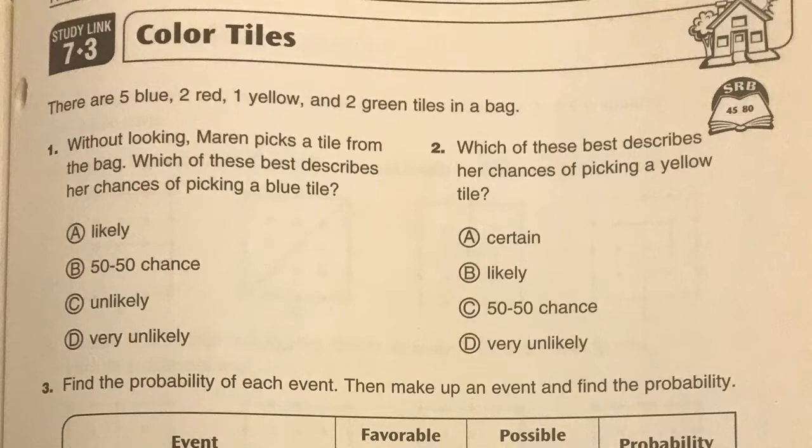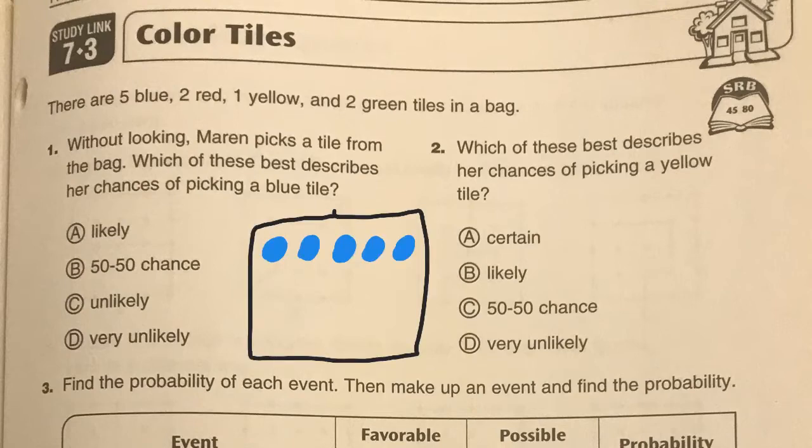We have 5 blues, and I'm going to make mine circles, not tiles, but that's okay. And we have 2 reds, and then 1 yellow and 2 greens. And now we have got to decide our chances of picking different colors out of this bag.